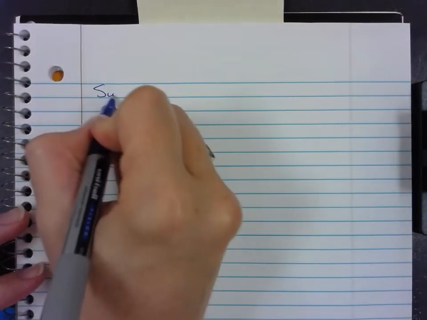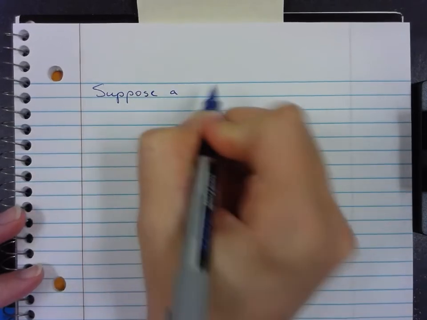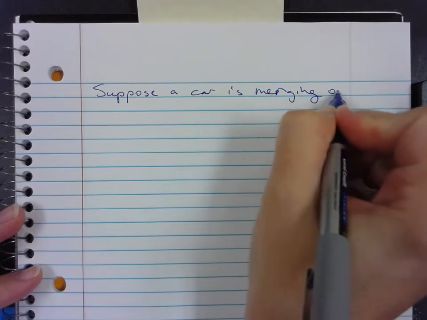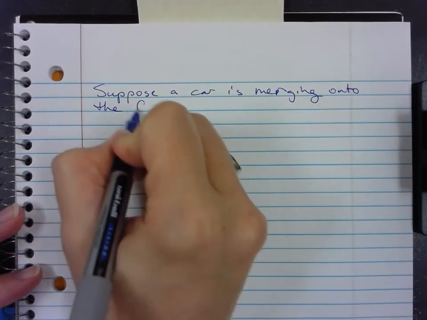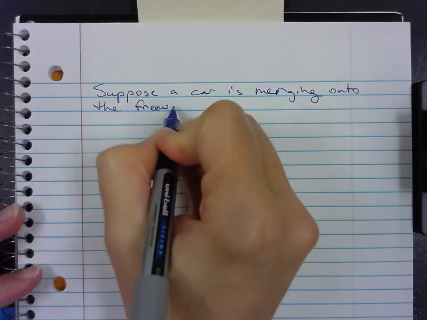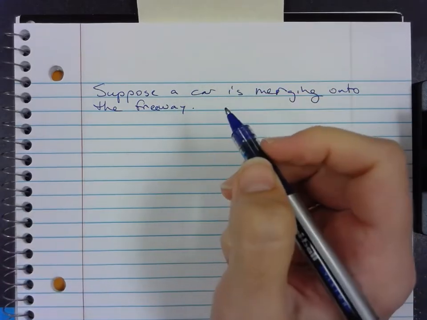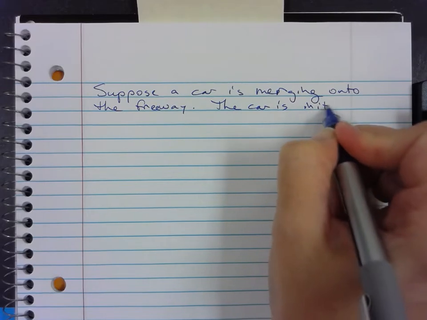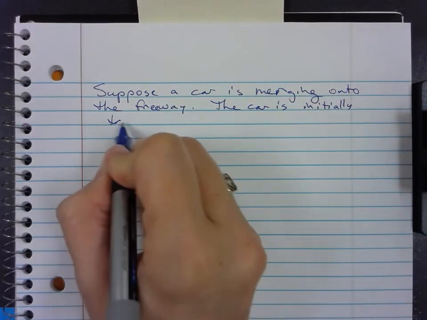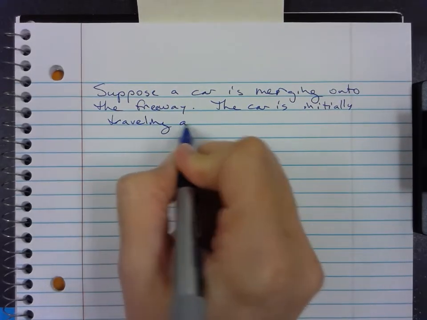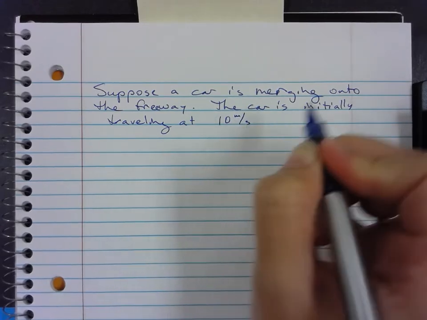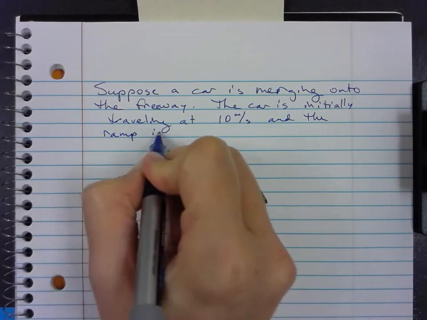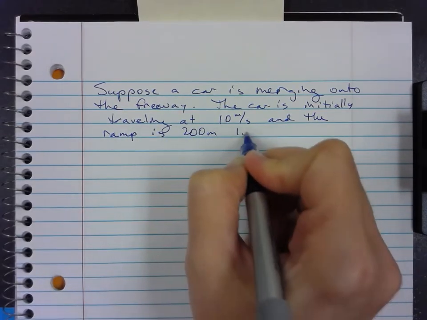So suppose a car is merging onto the freeway. The car is initially traveling at 10 meters per second, and the ramp is 200 meters long.